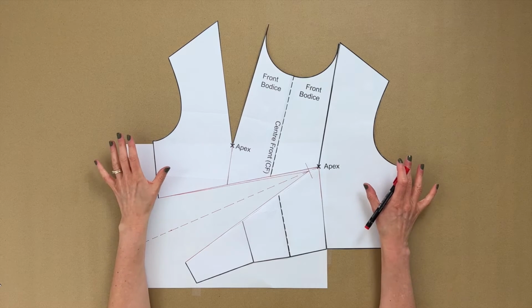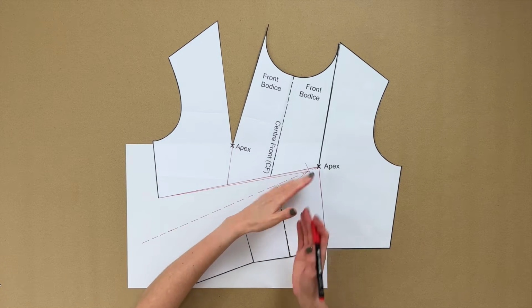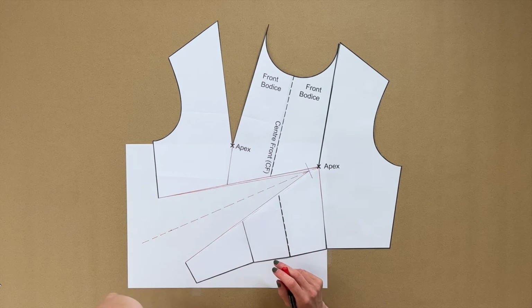At this point, we've got a really fun asymmetric top, haven't we? We've kind of got one line going in that way. We've got another dart coming in there, which is pretty fun. However, I do want to make this a little bit more complicated for you. So let's have some more fun with that second bust dart and see what we can do with that.